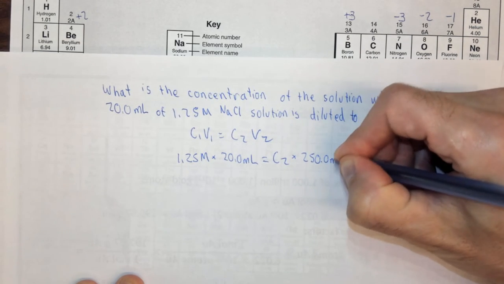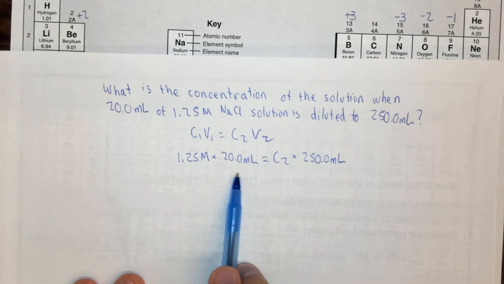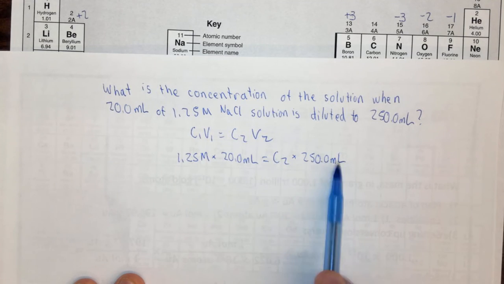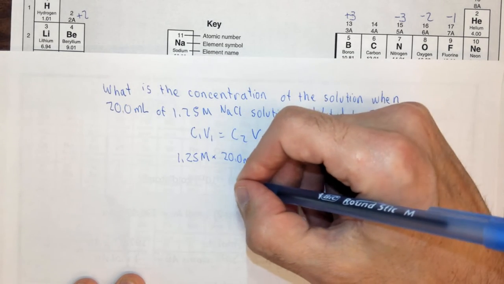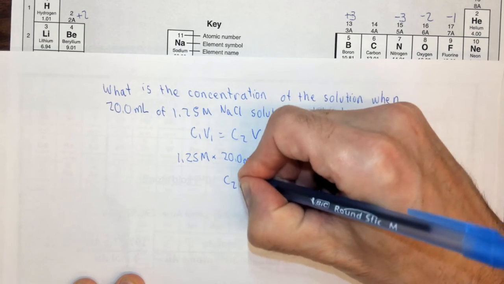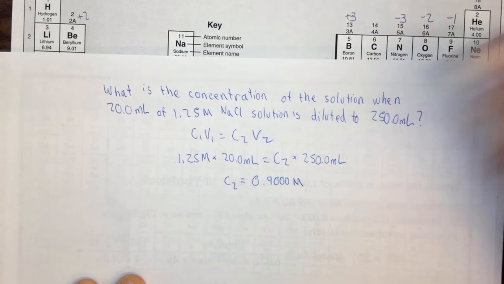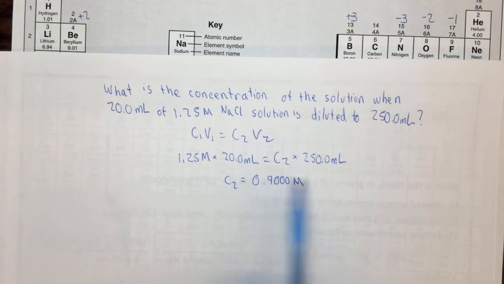And again, you can plug in milliliters for the volumes. Multiply the two numbers together and then divide by the number next to the variable. So 1.25 times 20 divided by 250, and you will find that C2 equals 0.9000 molar. So this is the final concentration of the solution after you do the dilution from 20 milliliters to 250 milliliters.